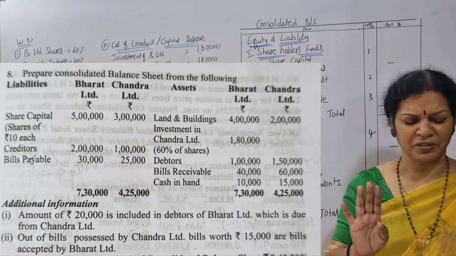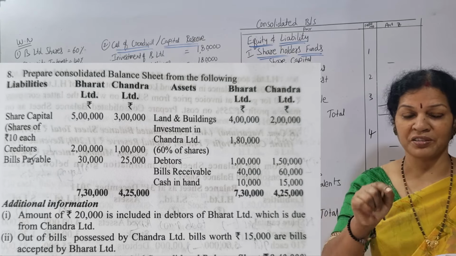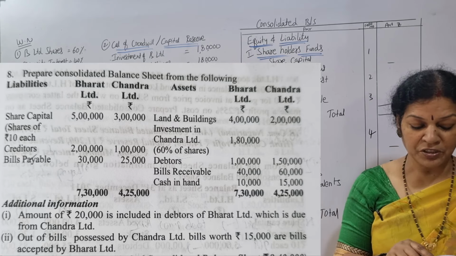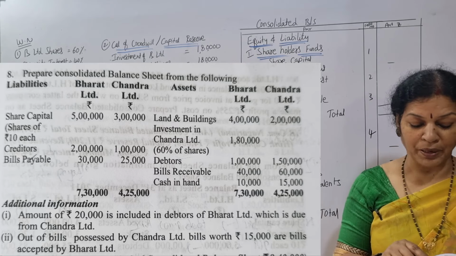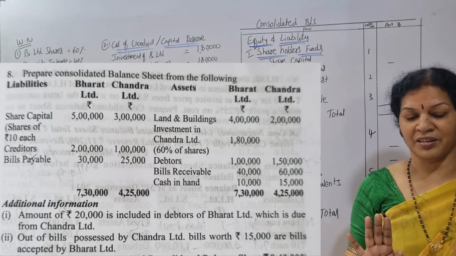Now coming to the asset side, land and building. This is a fixed asset, a tangible asset. Then investments by Bharat Limited. Bharat Limited is investing in Chandra Limited. How much are they investing? Investment in Chandra Limited is 60% of shares only, not all.